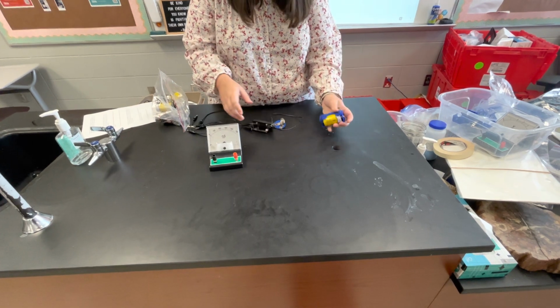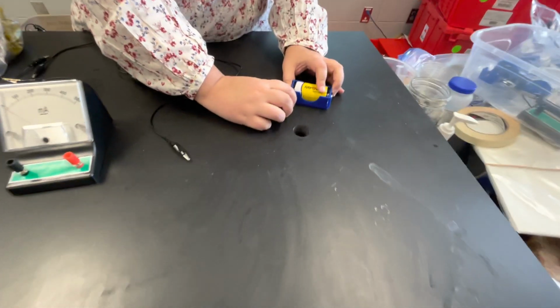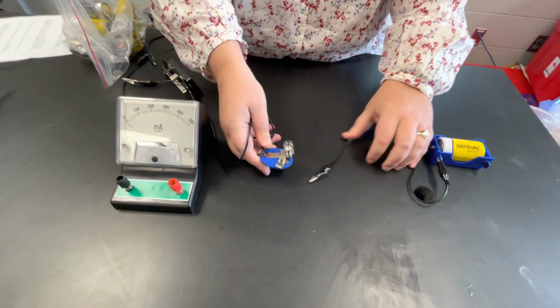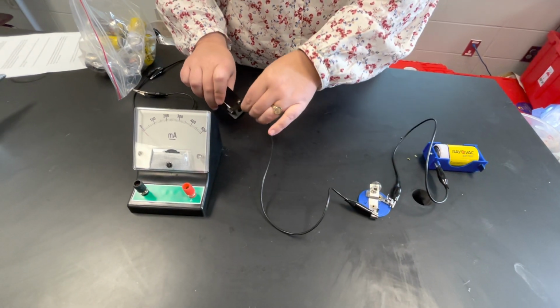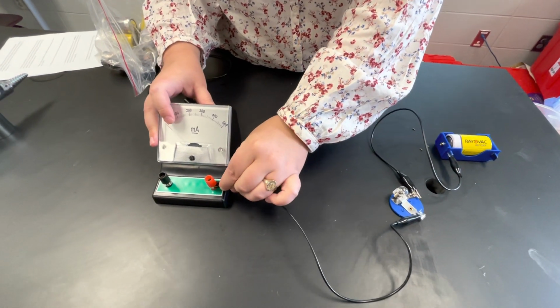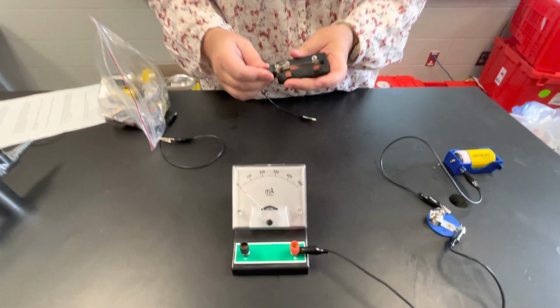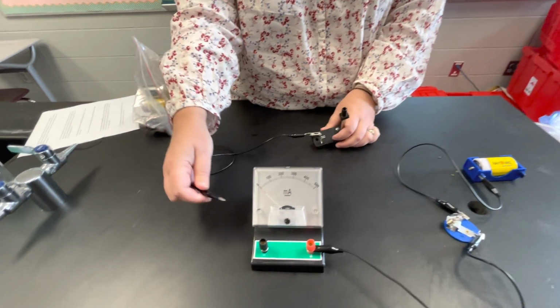So I'm going to connect the positive end of the battery to the light bulb, and then the light bulb will go to the positive end of the ammeter, and then I need to connect it to the switch. So anytime that you are connecting things, you need to have your switch open.